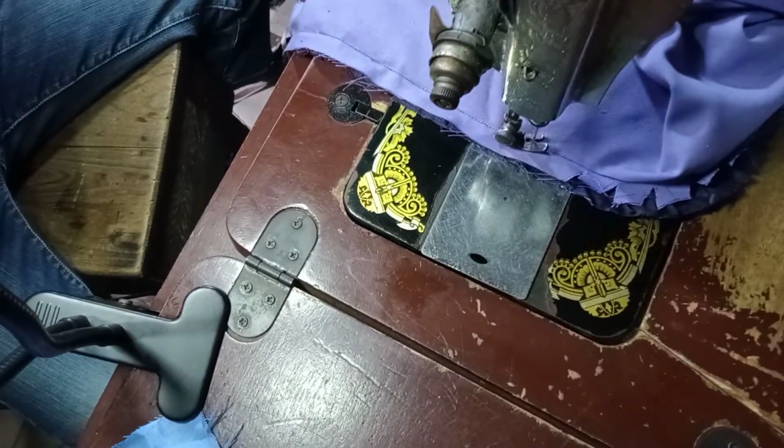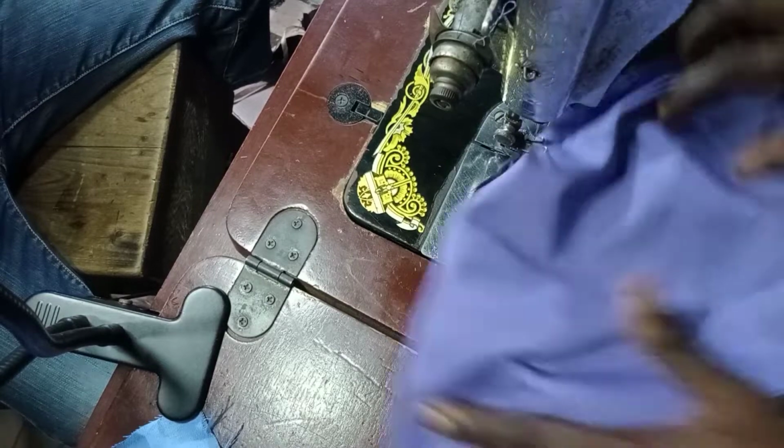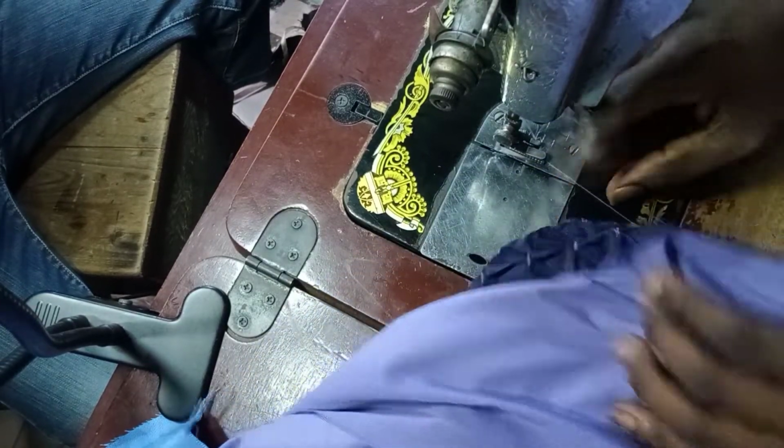From this point, I think I can return this hand. So just like I said earlier, controlling my fabric with my right hand is not that convenient for me.